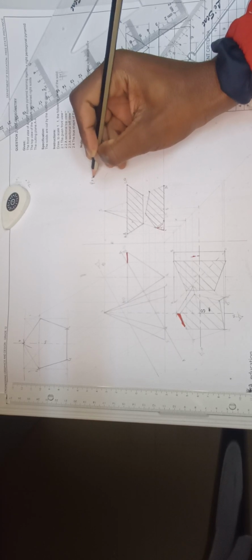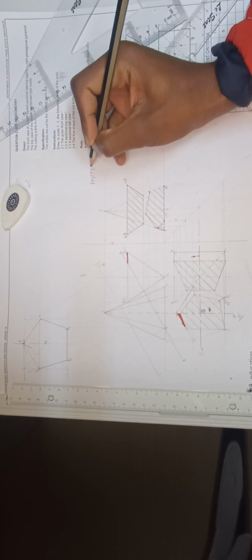Okay, so now the method that we use to get our true shape is point XY, point XY, point. Okay, so now if we want our true shape, meaning this is our XY, okay, and then also this is our XY.